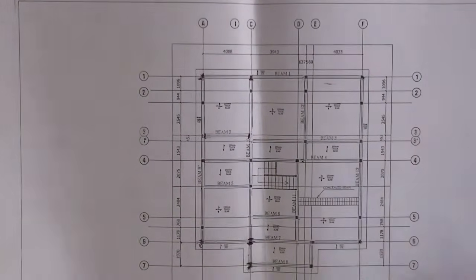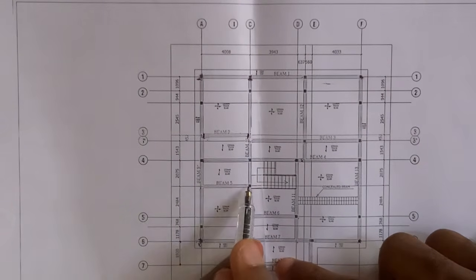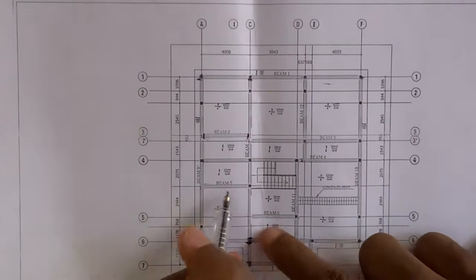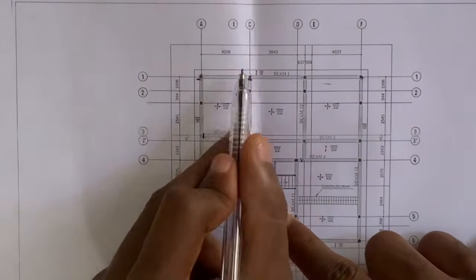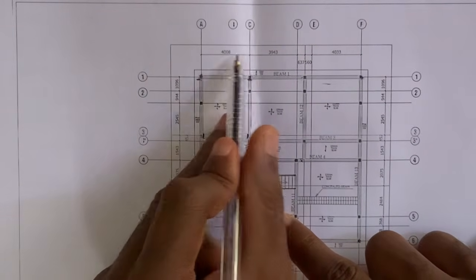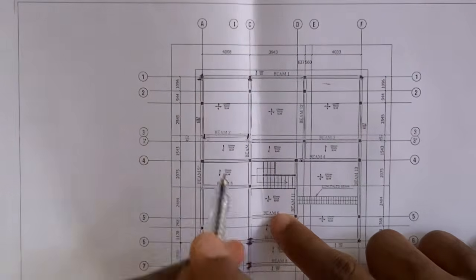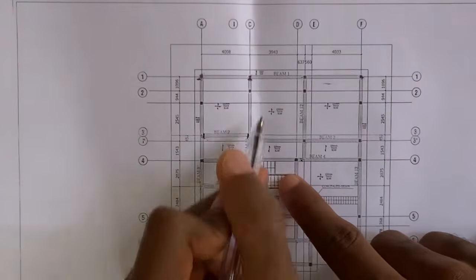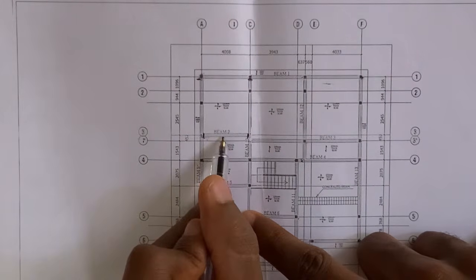Now if you look at this drawing, what we have here in beam 2 is similar to what we have here in beam 5. So now look at what we have here. Beam 5 is within callout A and C, and the distance between callout A and C is 4008, which is the center to center dimension, meaning that the center to center dimension for this beam 5 intersecting beam 9 and beam 10A is 4008, similar to beam 2.